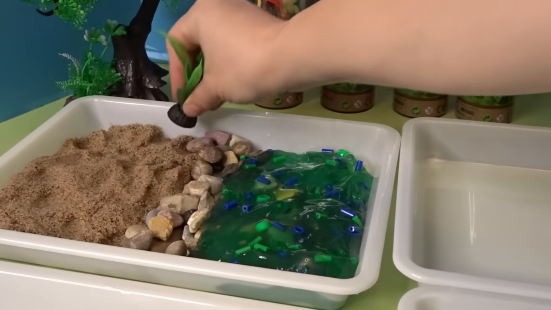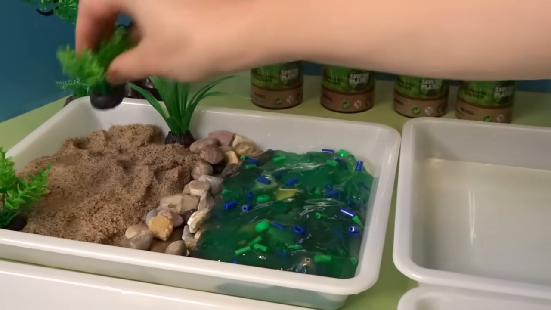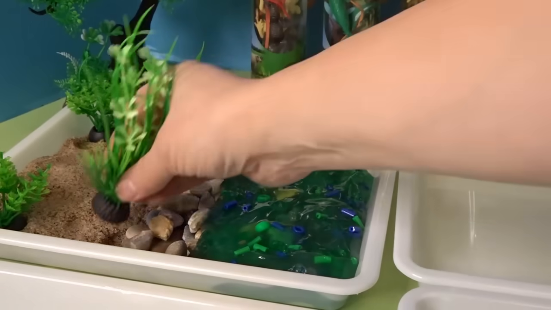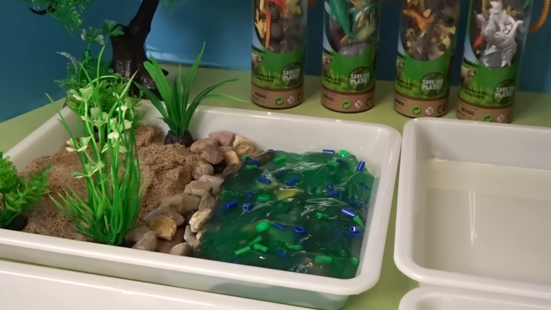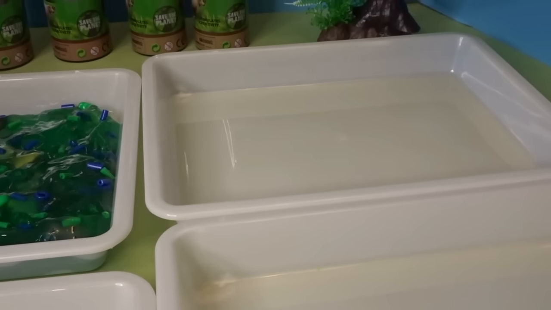We'll add some grass and plants. And some tall swamp plants as well, right here. Now our swamp diorama is ready for our swamp animals. Next we'll go ahead and make a diorama for our ocean animals.